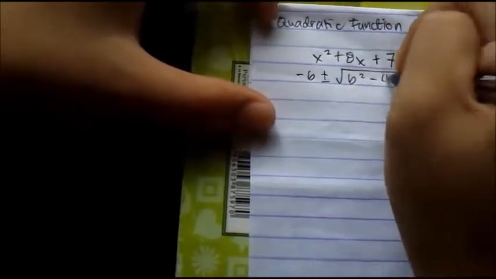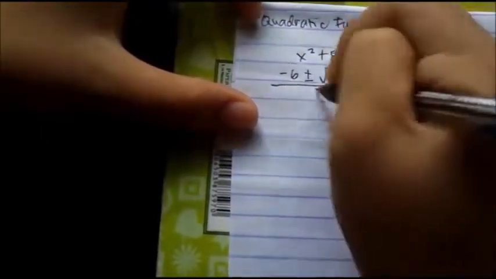Quadratic function. The given equation is x squared plus 8x plus 7. The formula of the quadratic function is negative b plus or minus the square root of b squared minus 4ac over 2a.